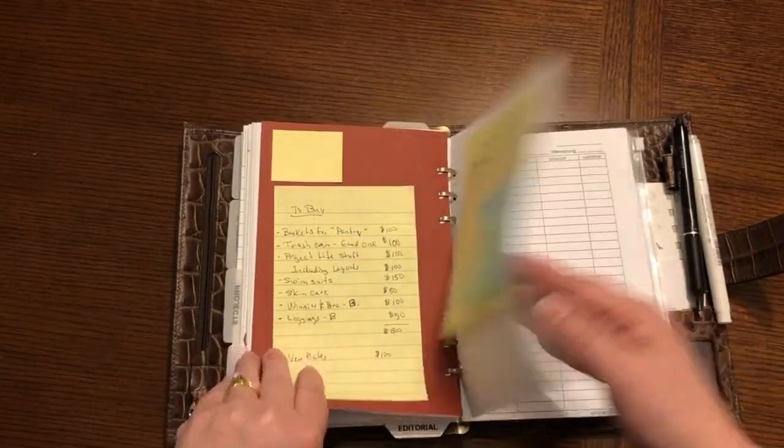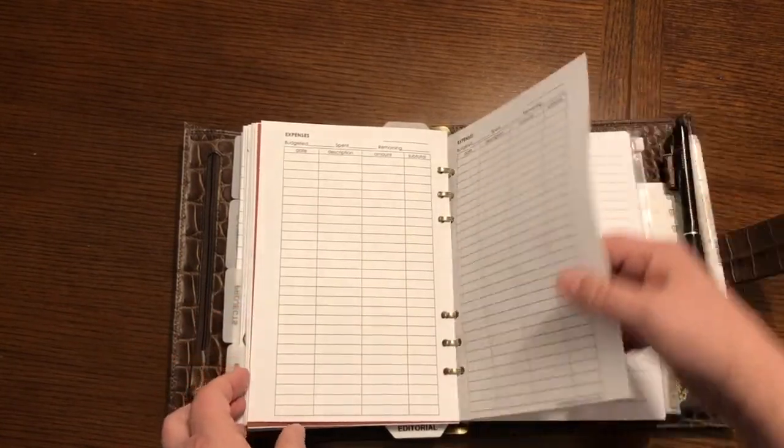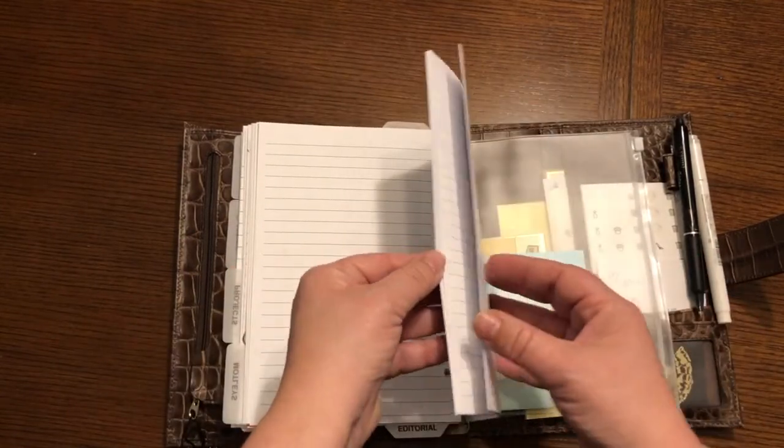And then in this red section, I added some fresh expense tracking sheets, and this thing is working out really well. It's available in my shop. You can go and check it out if you like.